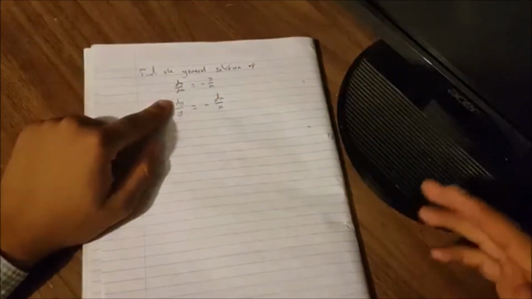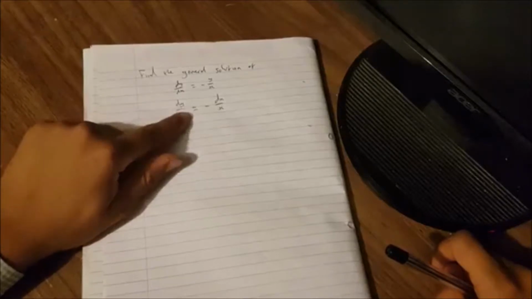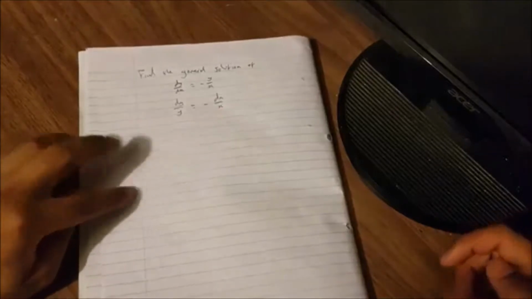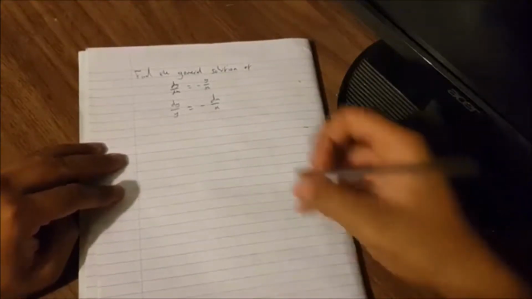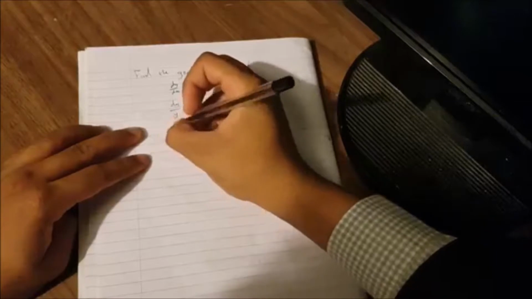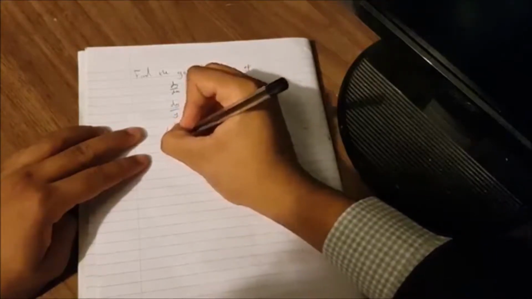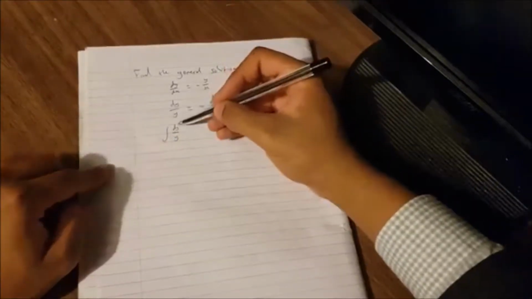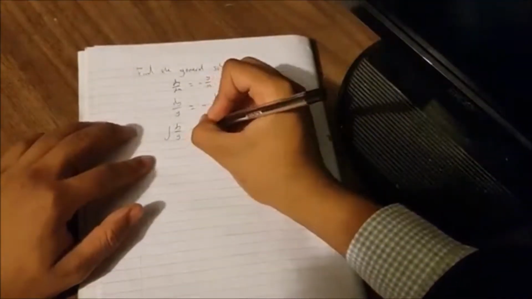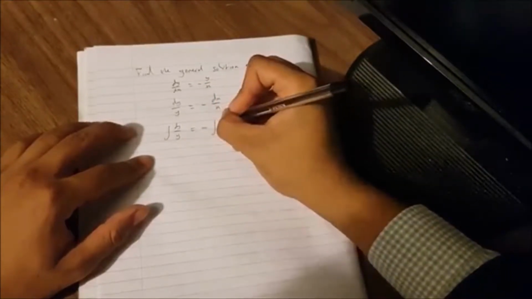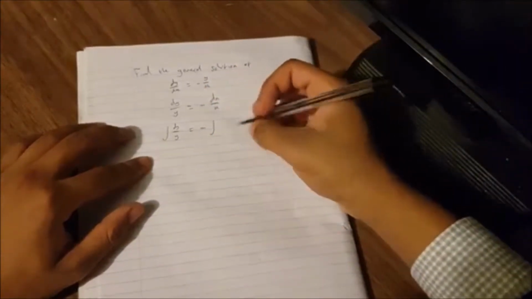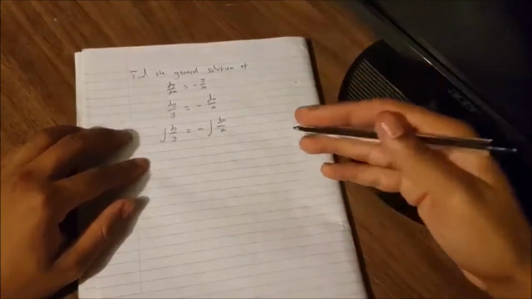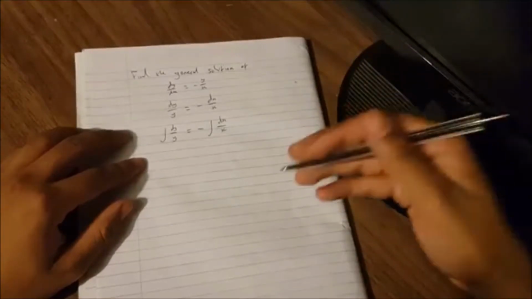You can put 1 over y dy or 1 over x dx, but it doesn't really matter. It means exactly the same thing. So we're going to integrate both sides. We're going to end up with dy over y, which is essentially 1 over y with respect to y, equals minus, we're factoring that minus out, dx over x, or 1 over x with respect to x.